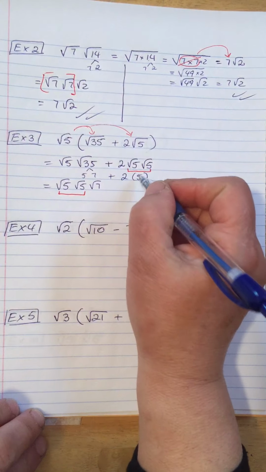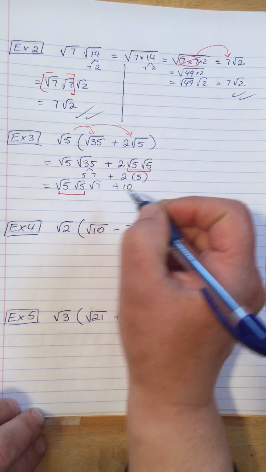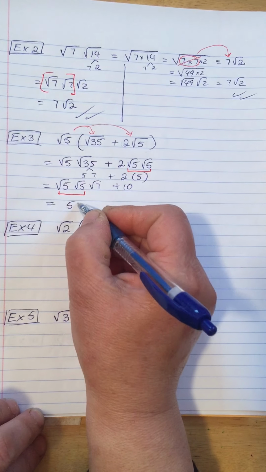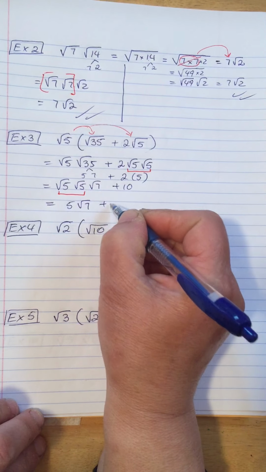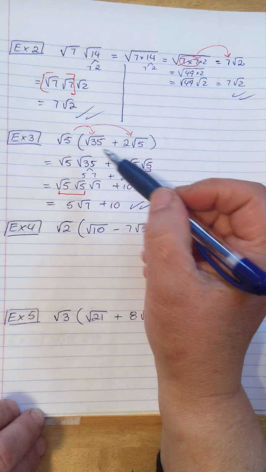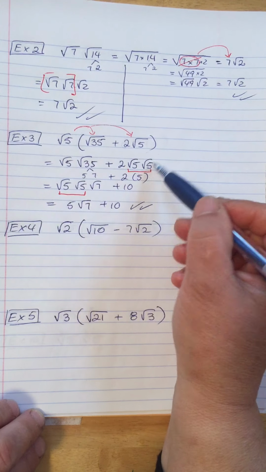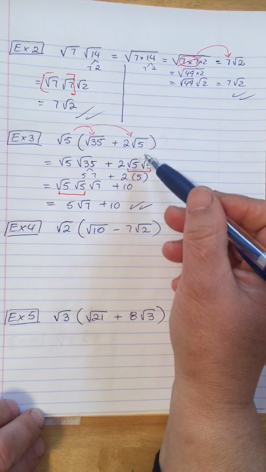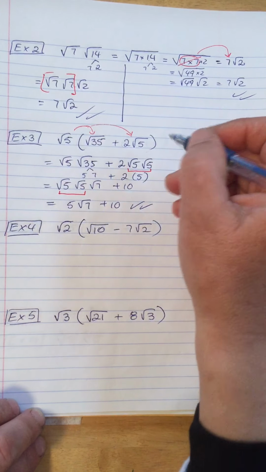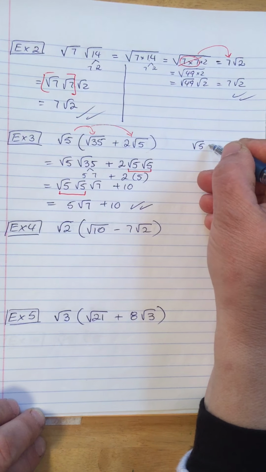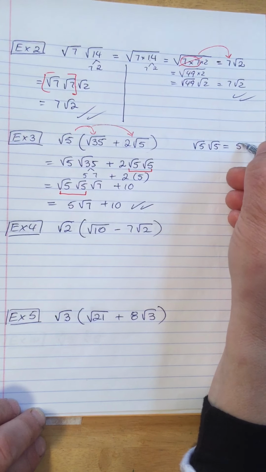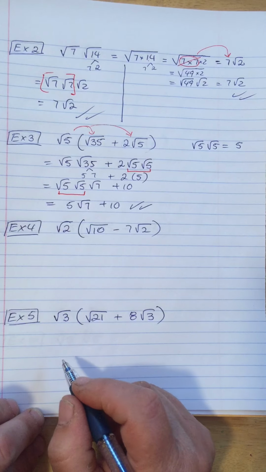Let me continue. This is 2 times 5 is 10. And what I have here, I have 5 square root of 7 plus 10. Done. So here you can multiply, make this 25, but why spend time and rows when you know exactly now? If you have exactly the same radical multiplying itself, the root is just the radicand, the common radicand.